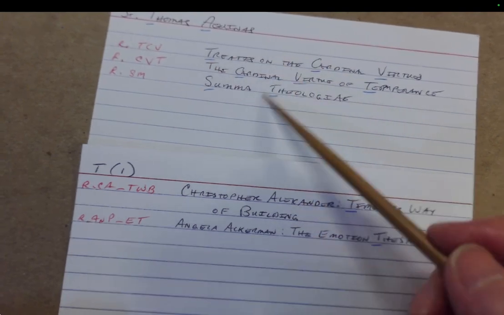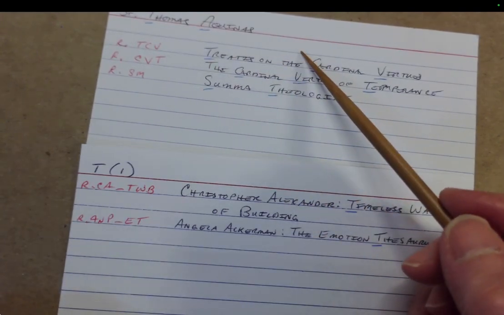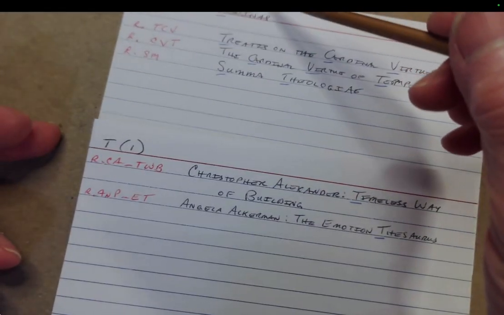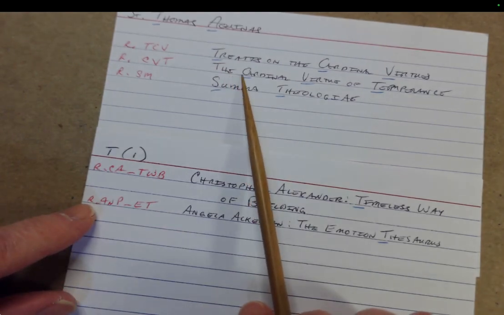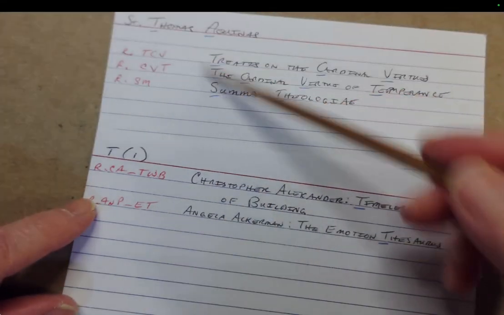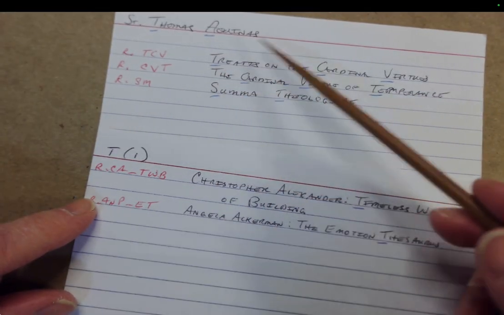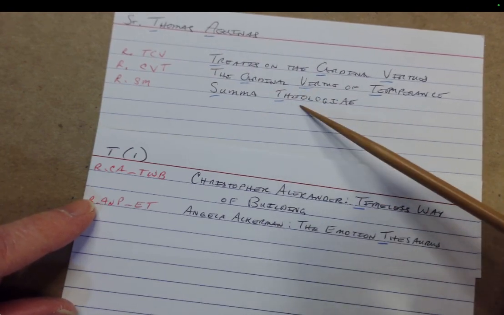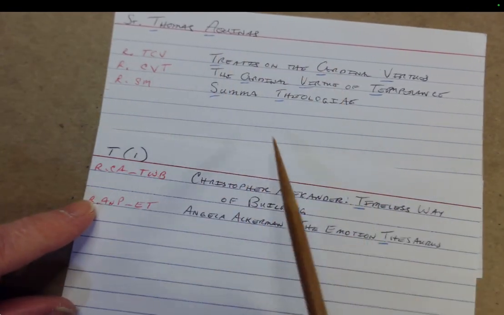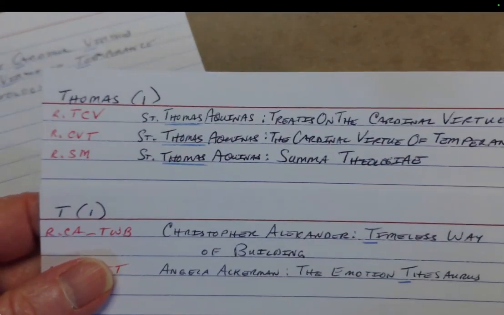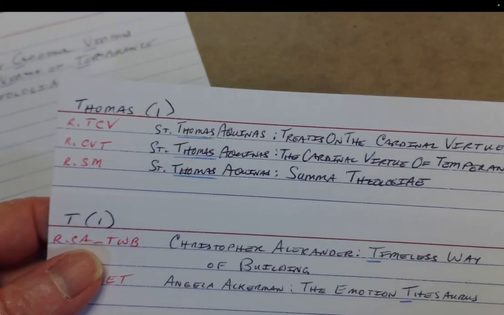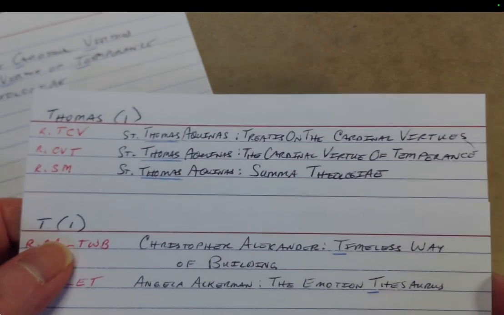So I know right away that I'm going to have 3 references, and following my pattern with the index, I'm going to want to use a separate card for the keyword when it's used 3 times, or a separate card for the author when the author appears 3 times. So here's my Thomas card with all 3 entries, so St. Thomas Aquinas in the 3 titles.